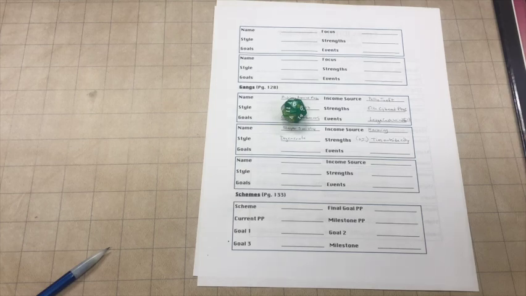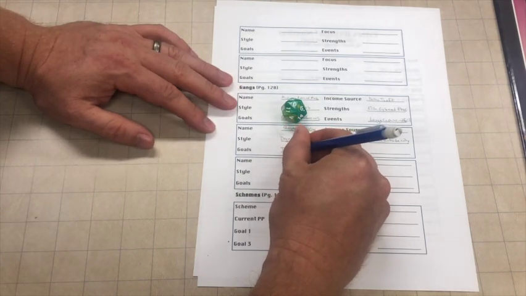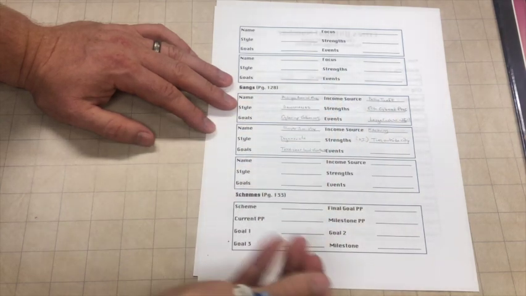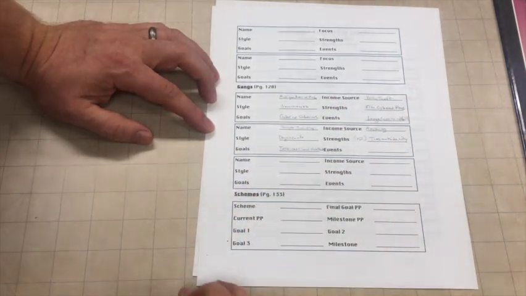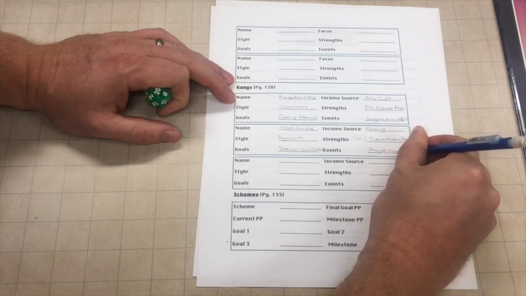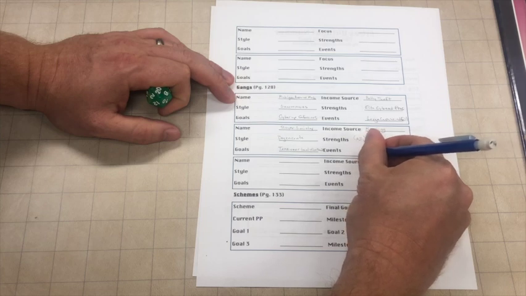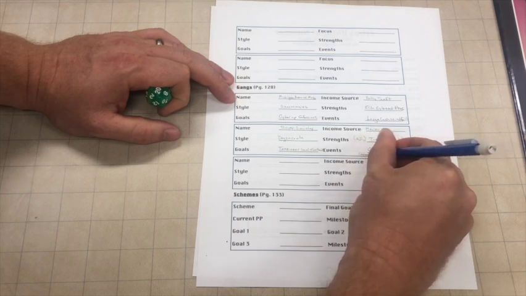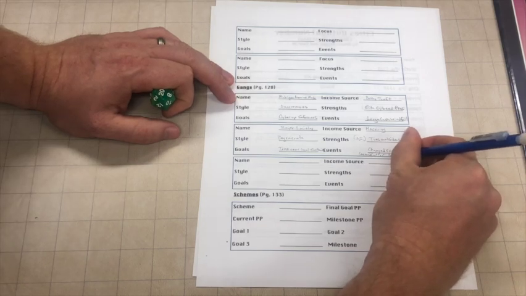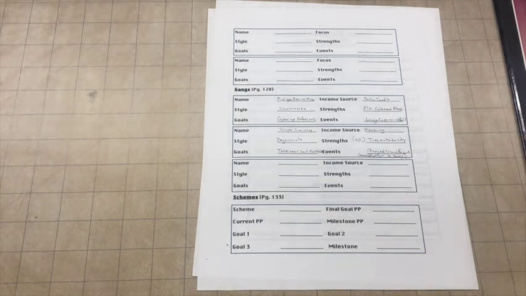Goals. 9. Take over local vice trade. And events, 12. The gang changed their focus, their crime focus. So we're going to go from assassination to, we're going to say drugs. They're moving drugs now. We'll leave the last one blank there.